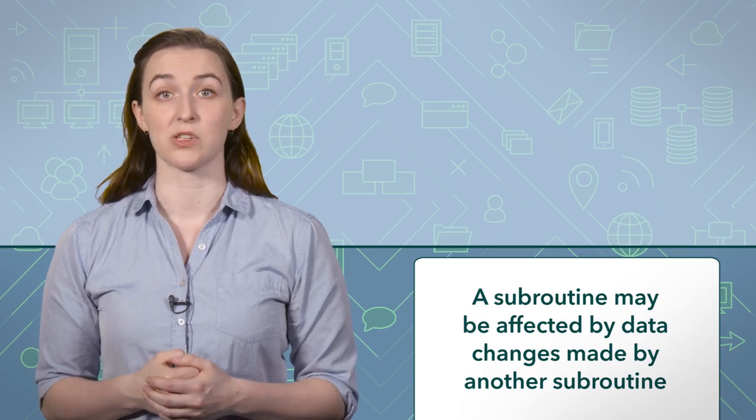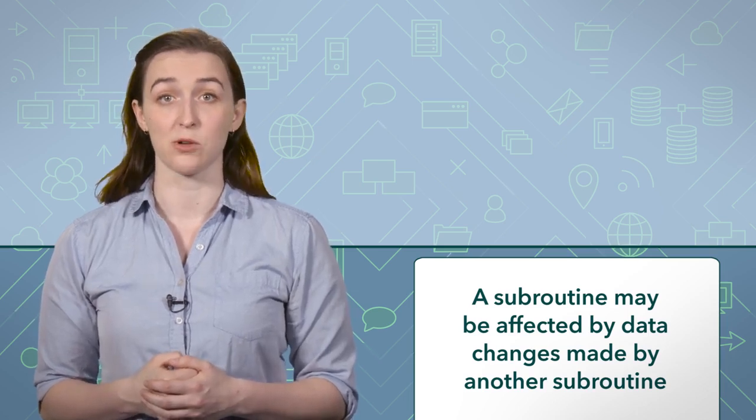A potential issue with this approach is that subroutines may mutate data in unexpected ways. A subroutine may be affected by data changes made by another subroutine during execution. This issue is especially true for global data shared across subroutines. These changes to data can be unpredictable and result in a function receiving an input that it was not expecting, or even an input that it is not capable of handling correctly, which can result in runtime errors.